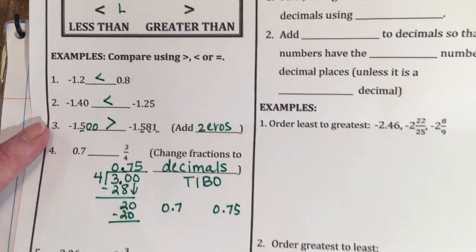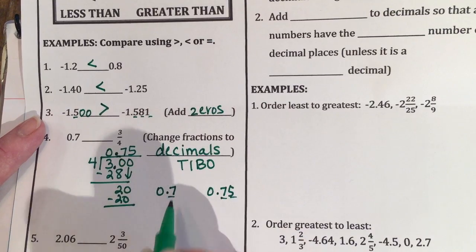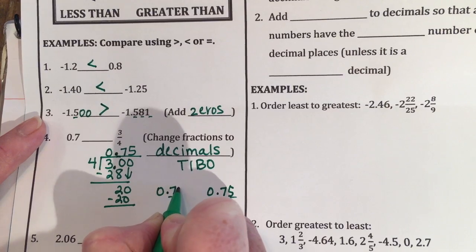All right, now I have another problem. These don't have the same number of decimal places. This has 2 and this has 1. So what did we do before? In order to make them the same, you have to add a 0.